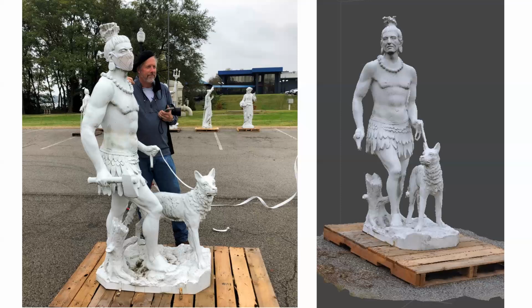And then I had a ladder set up. And I went up the ladder, and I would take photographs.